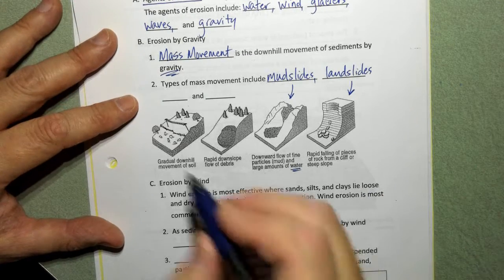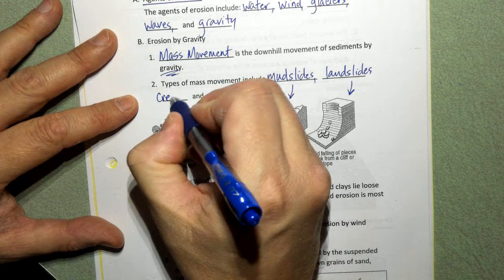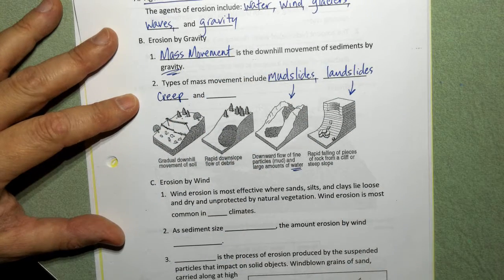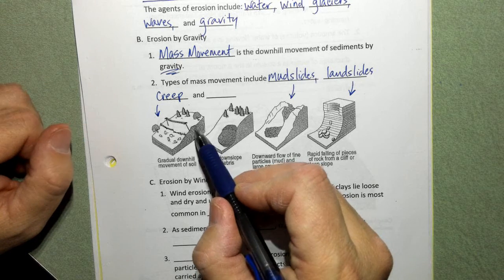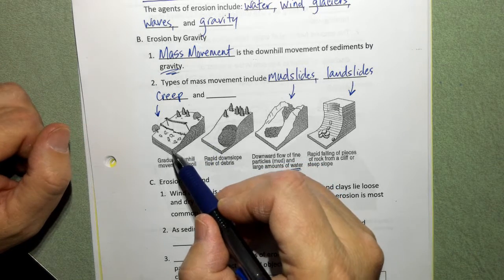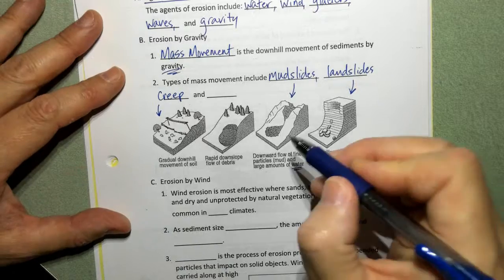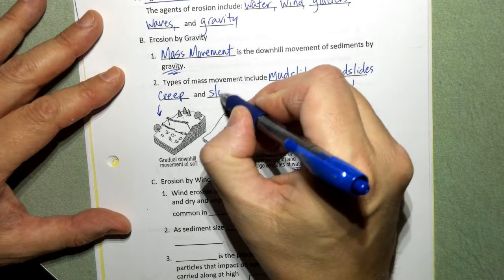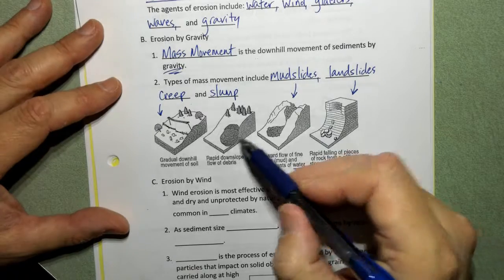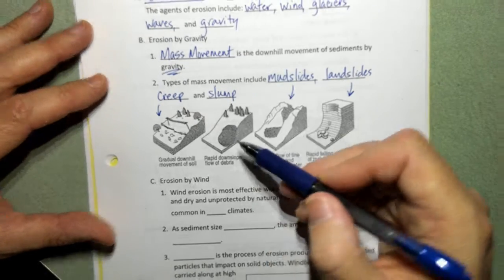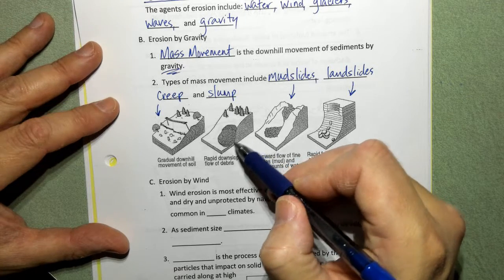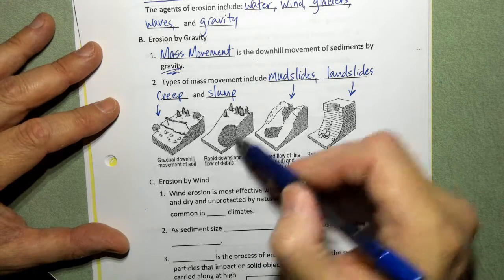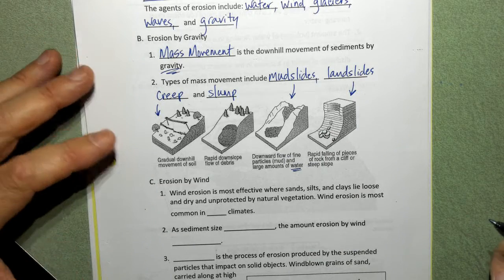And then we have creep. So there's creep right there. Creep is really the slow movement of soil downhill because it's on a steep slope. And then the last one is slump. Slump is when a bunch of soil just settles into the landscape. You see this real steep surface right here. It gets undermined in some way, and all that sediment just slumps down.